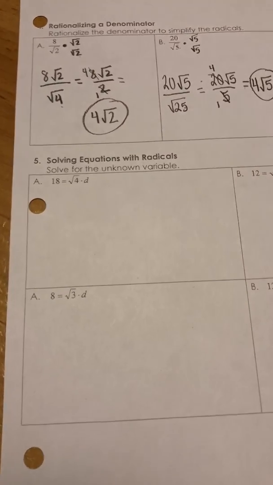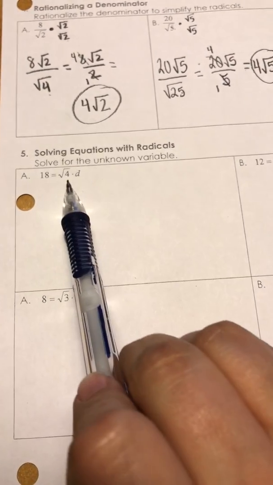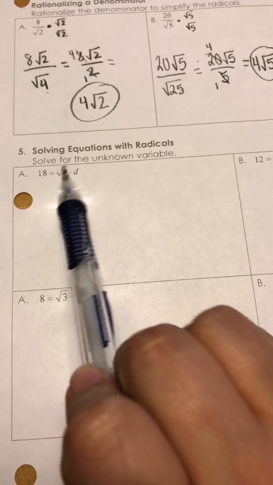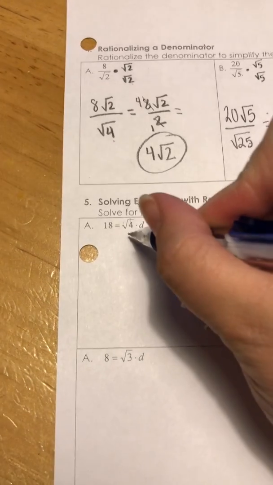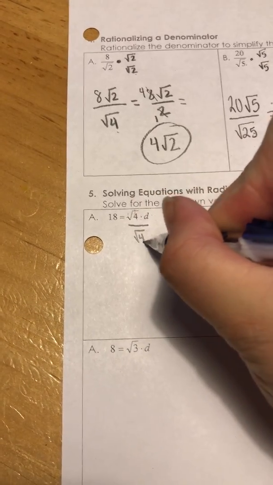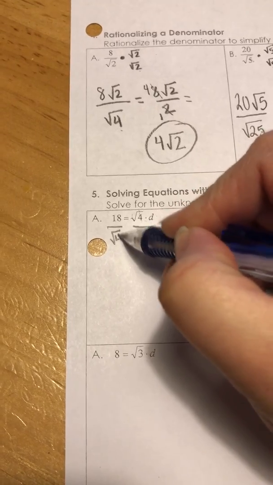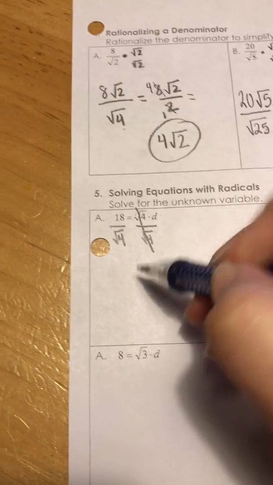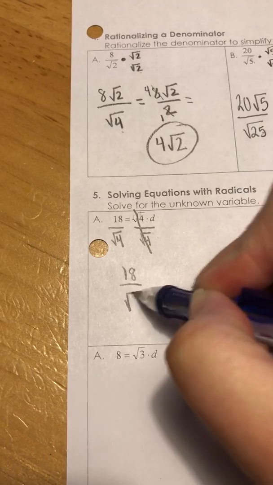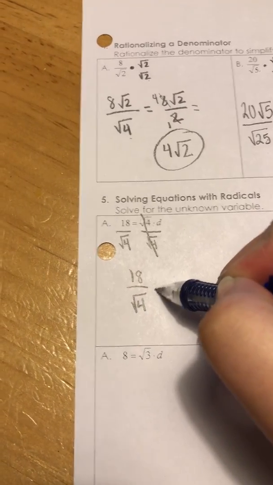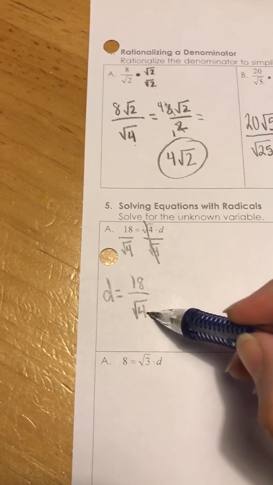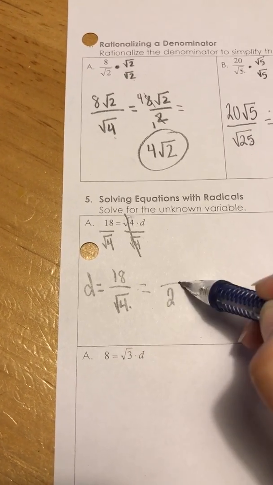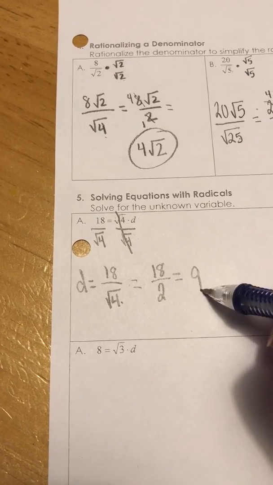Okay, last part, we're going to solve equations. So in this case, this is saying square root of 4 times D. Well, if you are multiplying, the opposite of multiplying we know is to divide. So I'm going to divide by the square root of 4. This would cancel. So this is what I would have. We could put equals D. I'm just going to do it on this side. All right, we know the square root of 4 is 2. And 18 divided by 2 is 9.